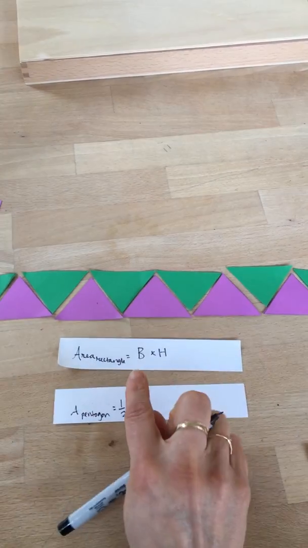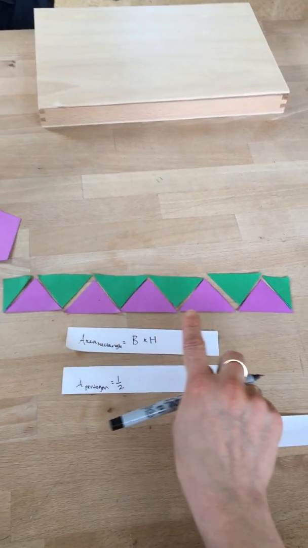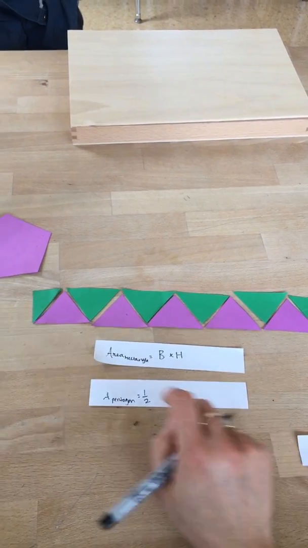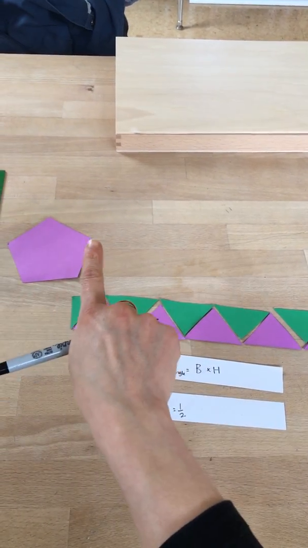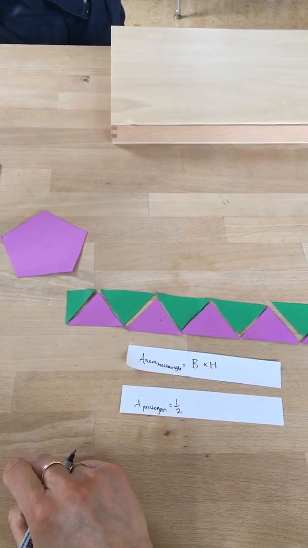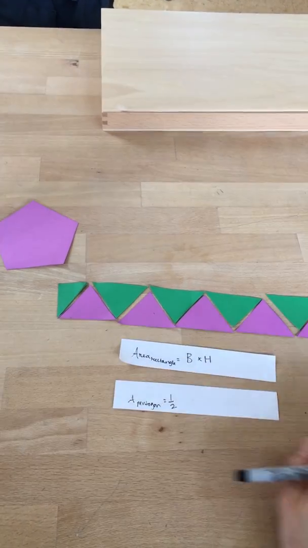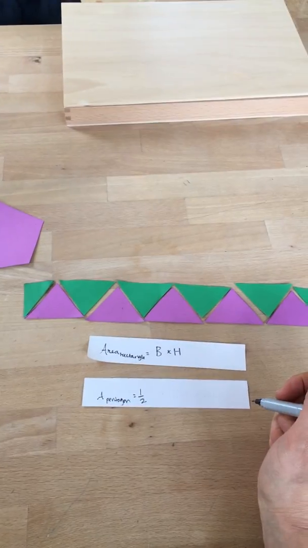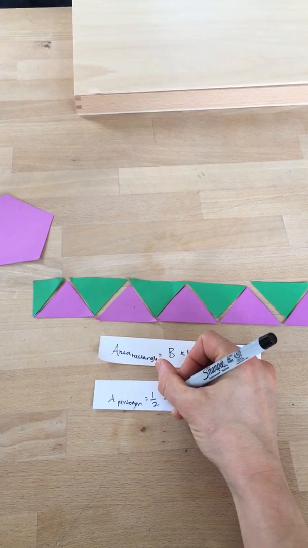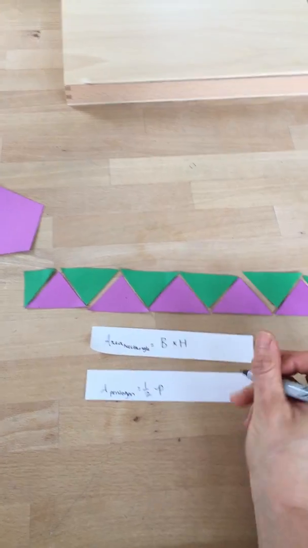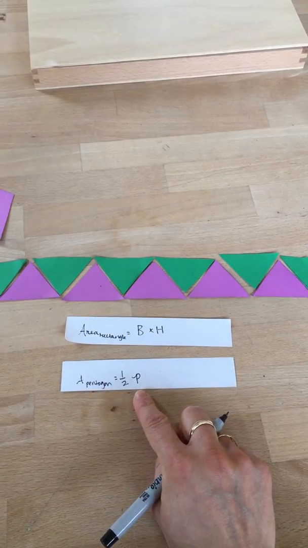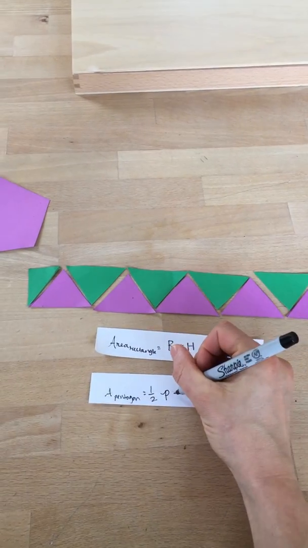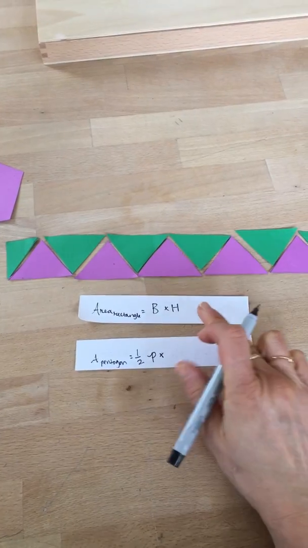area is here. So the base of this rectangle came from all of the sides of one of the pentagons, which is also known as the perimeter. I'm going to use a P to represent perimeter of a pentagon. And then we need to multiply it by the height.